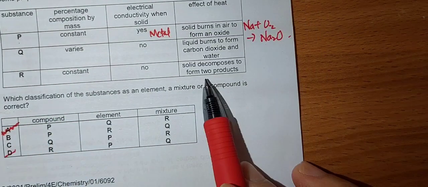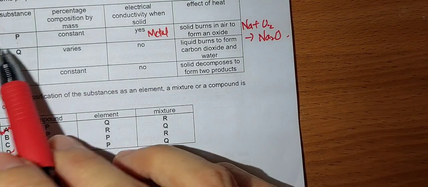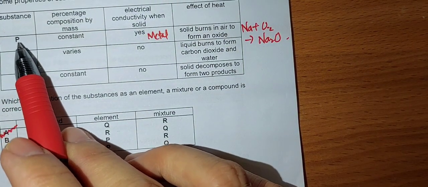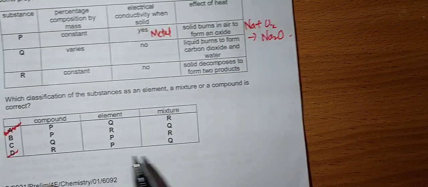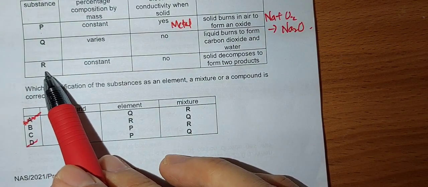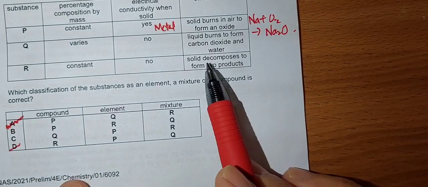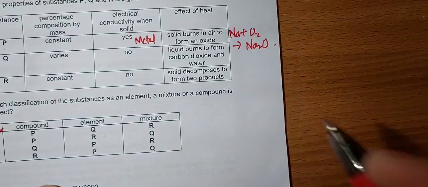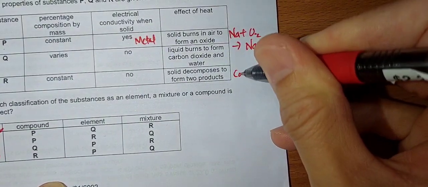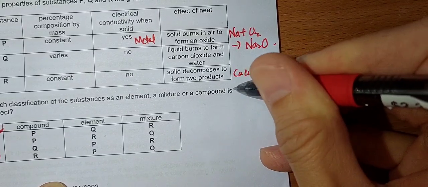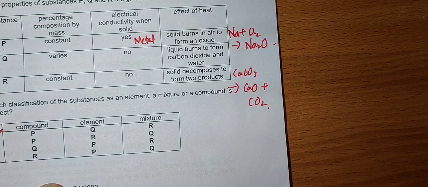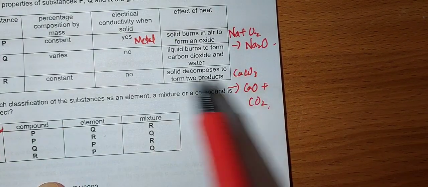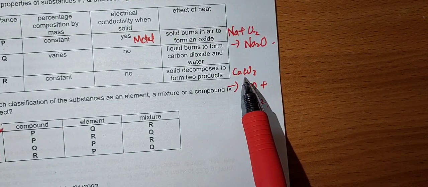Then finally for R, the solid decomposes. After we have looked at P and Q, we know already the answer must be D. But if you have time, you should look at R again. R, the solid decomposes to form 2 products. For example, calcium carbonate decomposes to form calcium oxide and carbon dioxide when you heat it. So that's thermal decomposition. So R is a compound.